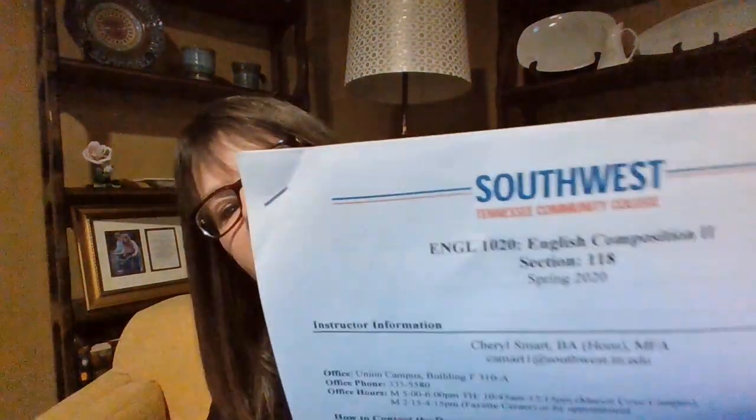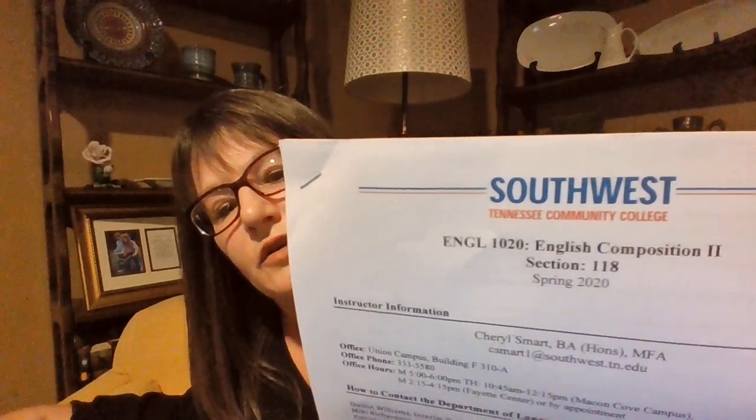First of all, the very first difference that you'll see, I don't know if you can see this, but you will see that your class and the section of your class and the times that your class meets is at the top of your syllabus. Now, if you're in English 1010, that's going to be different than 1020, right? And if you're in 0810, it's going to be different as well. So use common sense and know that even though I may be showing an English 1020 section 118 syllabus, this may not be your class, so your information will be a little bit different.